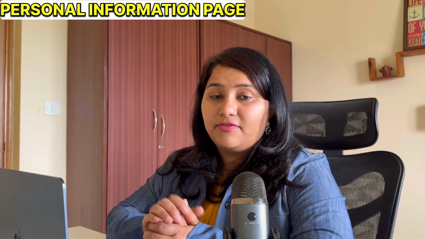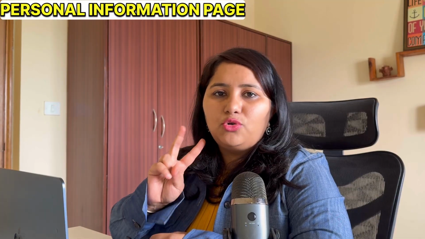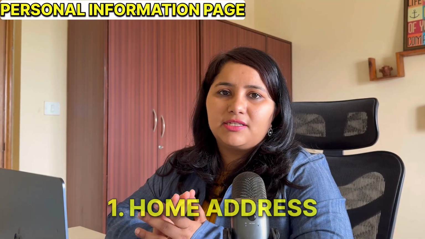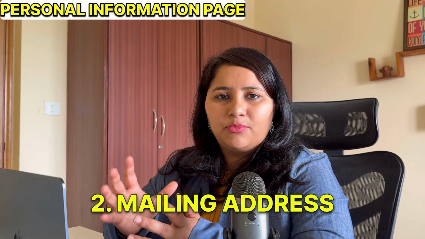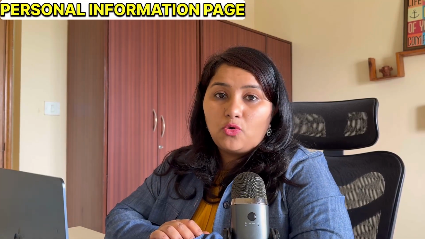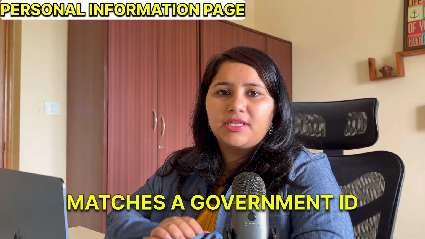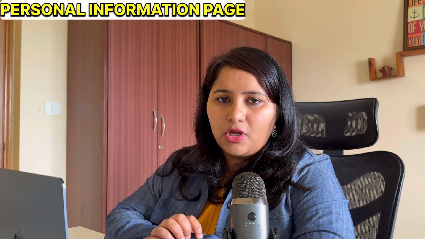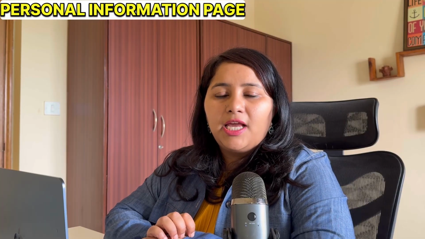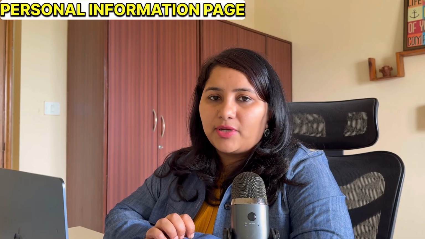There's also a lot of confusion when it comes to the address which is asked in this page, and there are 2 questions for the address. First is a home address and second is a mailing address. Now here's an easy thumb rule that you can follow. When it comes to home address, make sure that it matches a government ID. So this address could come from your passport or from your Aadhaar card. If the passport address is still valid, you can enter that.